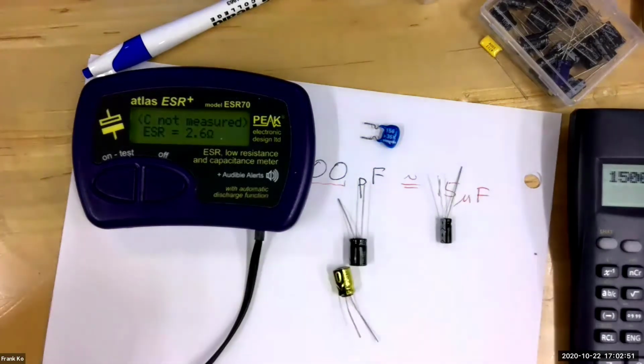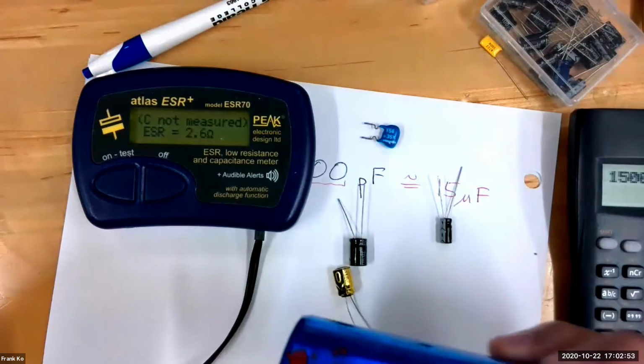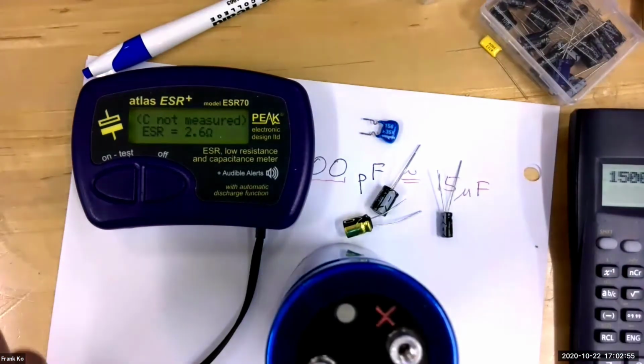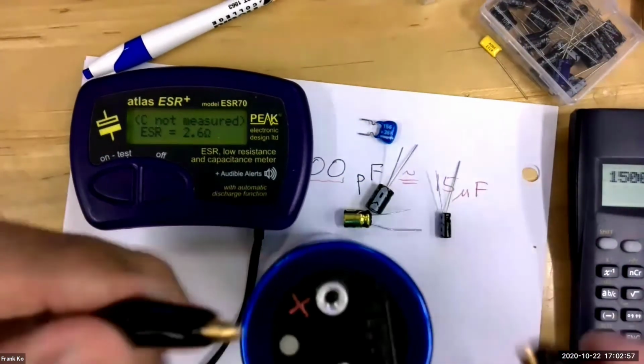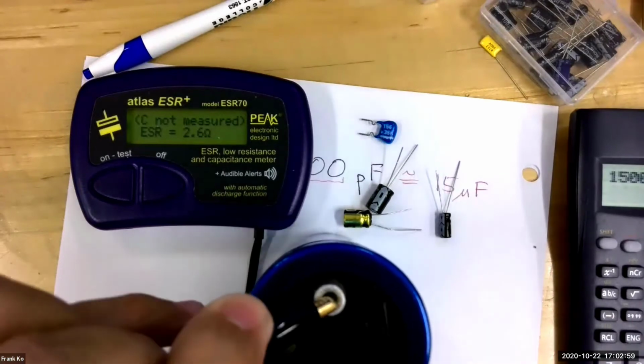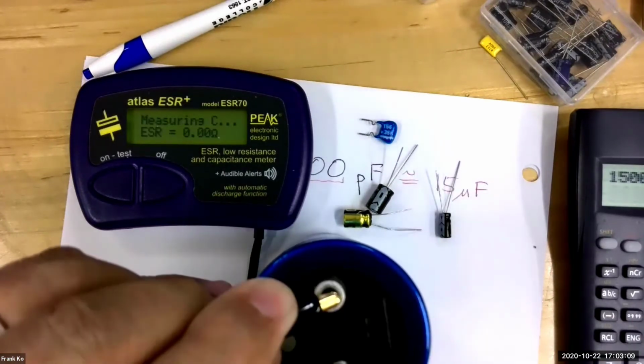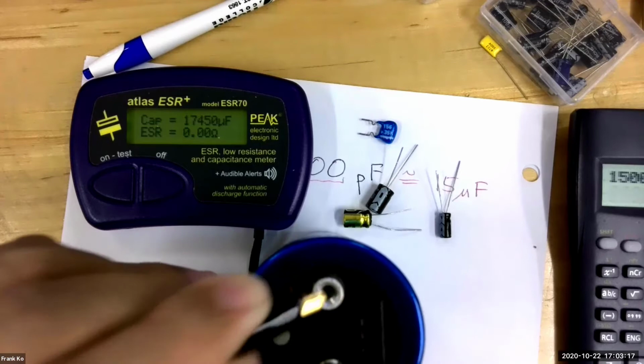Okay, that's this guy. What are these? This was 19,000. Let's go ahead and check this guy just for giggles and laughs. 19,000, how close do we come? Give it a moment. Oh, okay, not that bad. It's not great, but not that bad. 19,000, I get 17,450. That's okay.